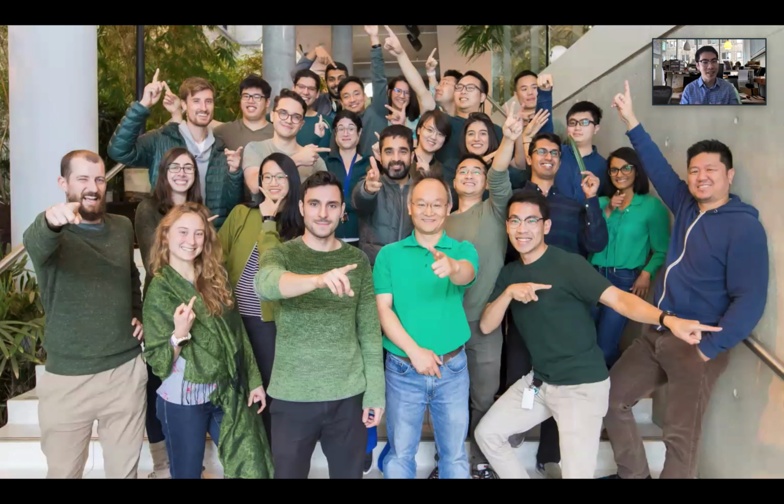So this is our most recent lab picture. This is the Chan lab. And this is our green themed photo, in case you were not sure.